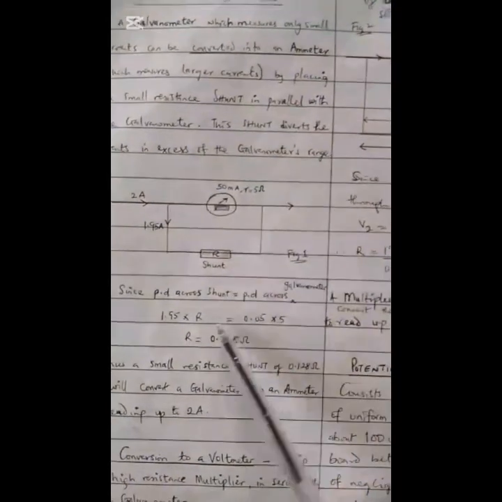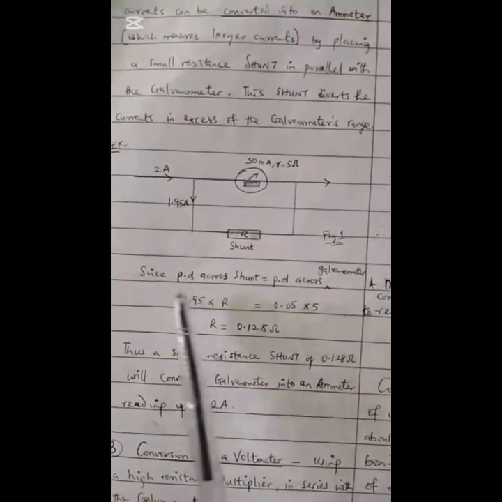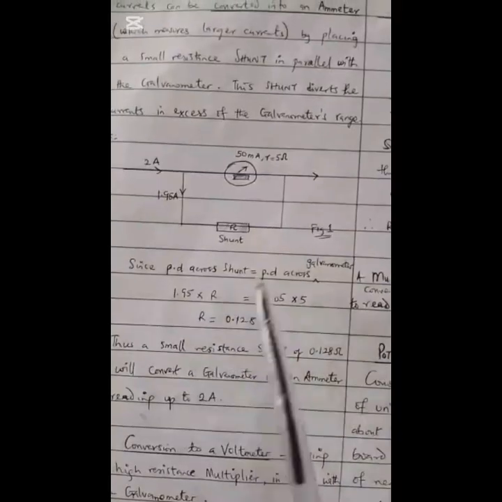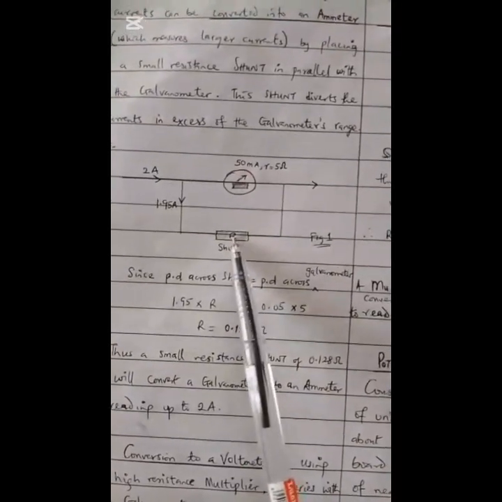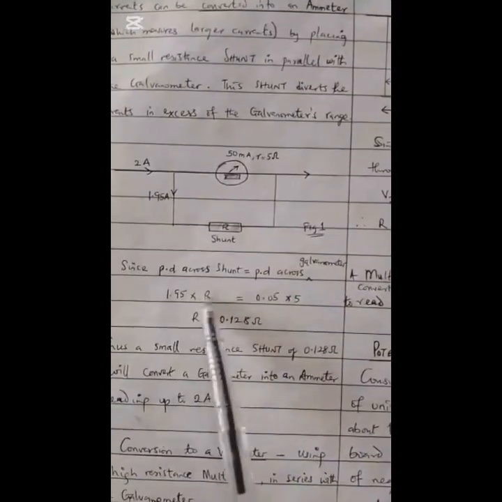So the potential difference across the galvanometer is the resistance times the current. Remember, V equals IR. We have this equation because they have the same potential difference. So for our galvanometer, we multiply this together. For our shunt, current times resistance, we're looking for the value of the shunt, so R is our unknown.